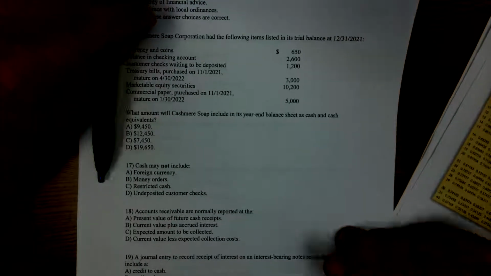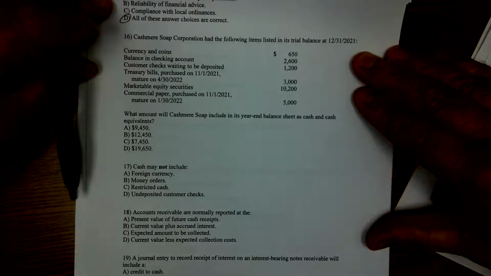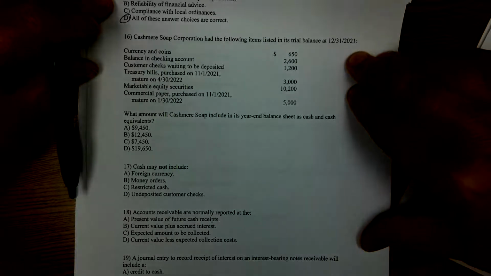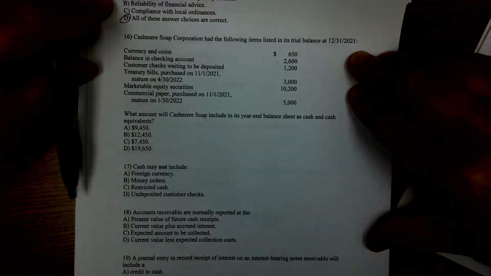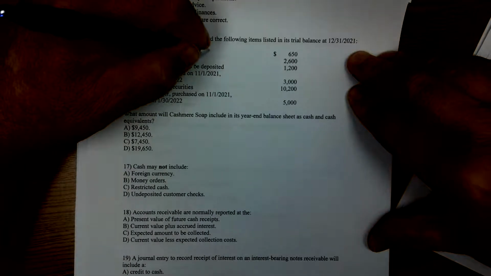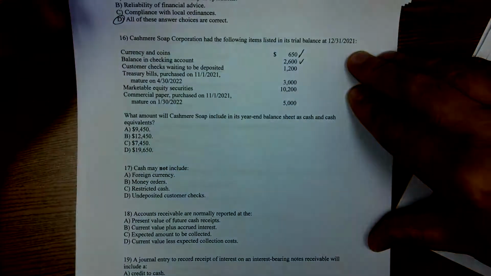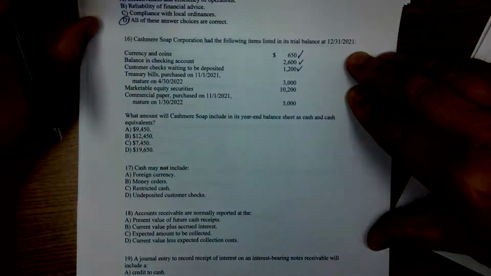Number 16, Cashmere Soap Corporation had the following items listed in its trial balance of 12/31/21. So what amount will they report in their balance sheet for cash and cash equivalents? Well, the currency and coins certainly will. Balance in the checking account certainly will. Customer checks waiting to be deposited will.